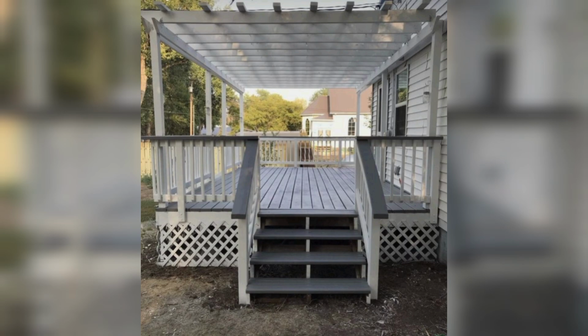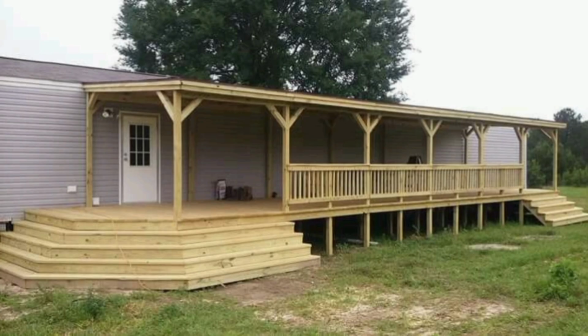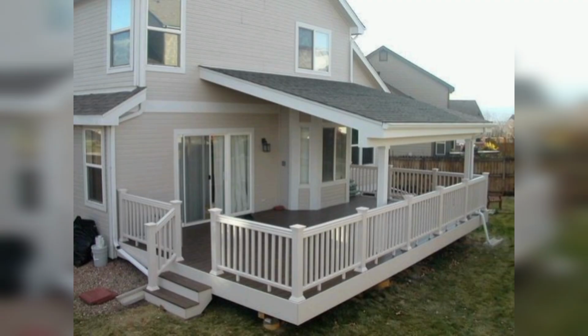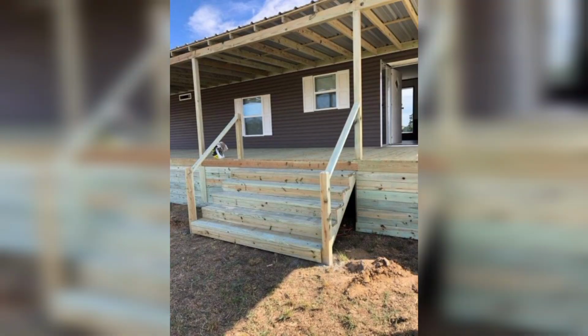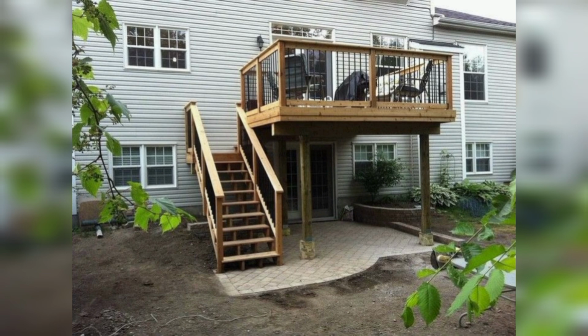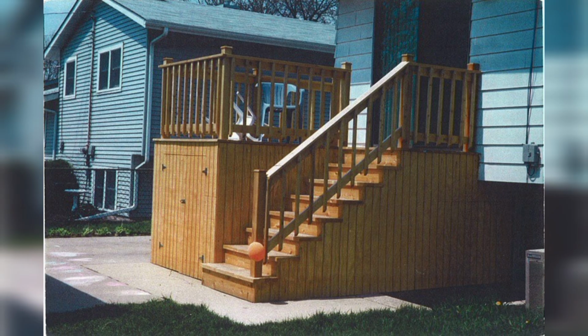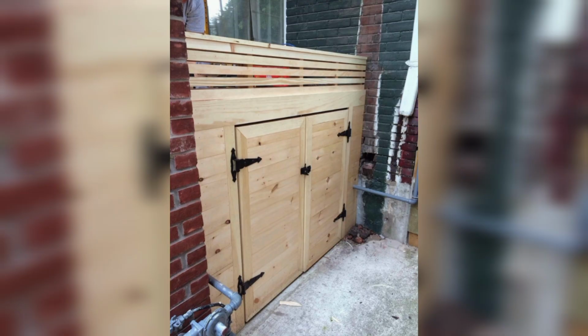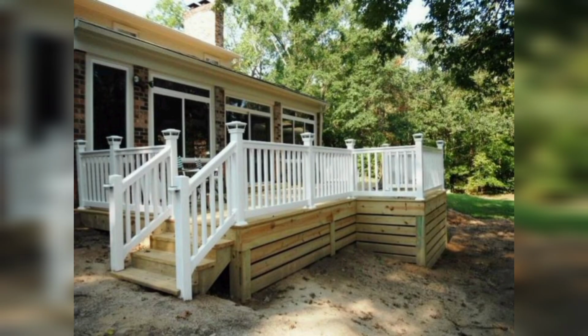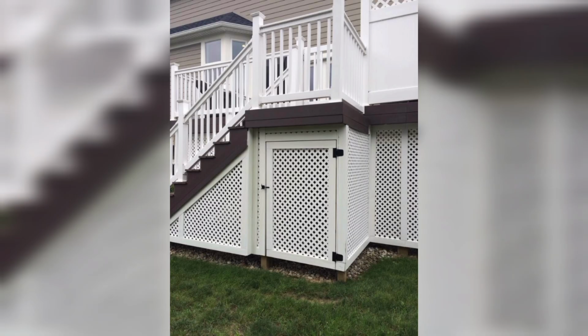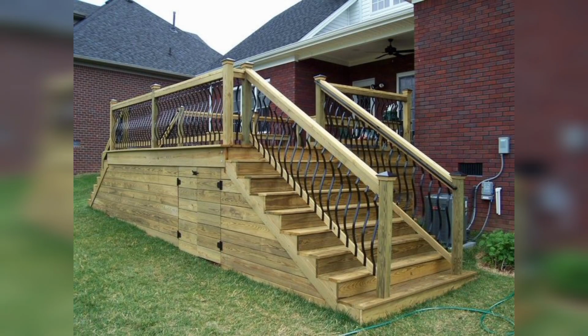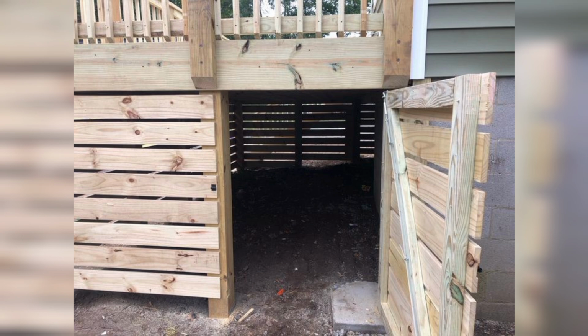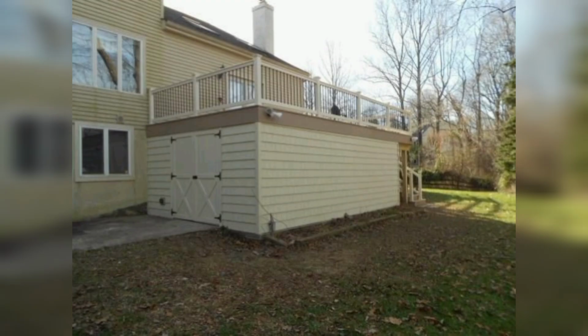Mobile homes are often set on a raised foundation, which means your deck may need to be elevated or have railing. This deck should be securely attached to the mobile home and support furniture and people. Budget.